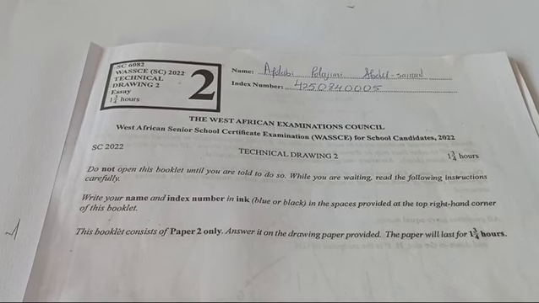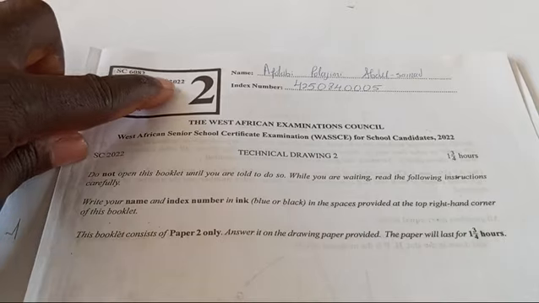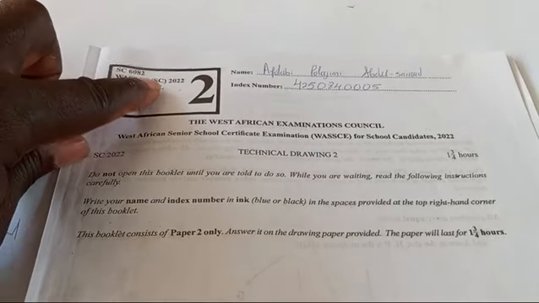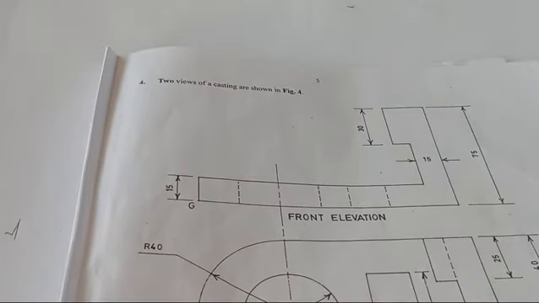In this video, we'll be solving a question from the West African Senior School Certificate Examination 2022, Paper 2 for school candidates. We'll be solving the isometric projection question there. That is question 4.